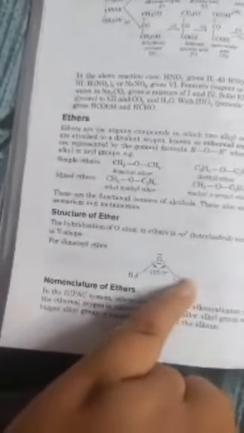Then this is also a symmetrical ether because you have the same group on both sides. This is not a symmetrical ether because you have different groups on both sides. This is also not a symmetrical ether. The bond angle between them is 111.7 degrees. Nomenclature is very basic, you just need to learn it.